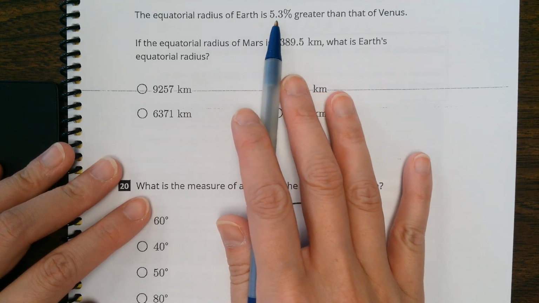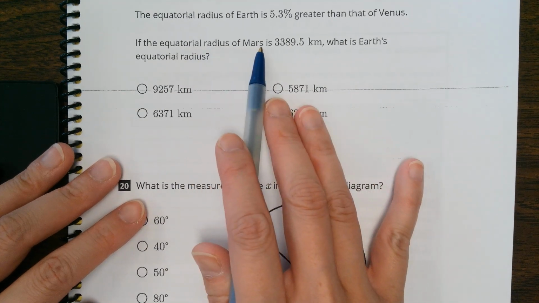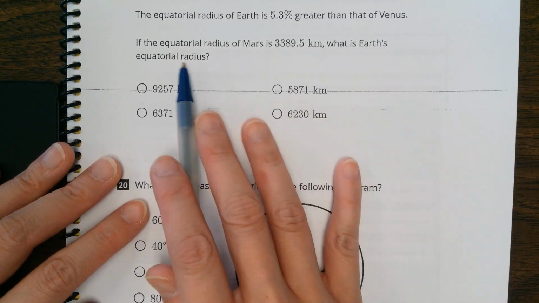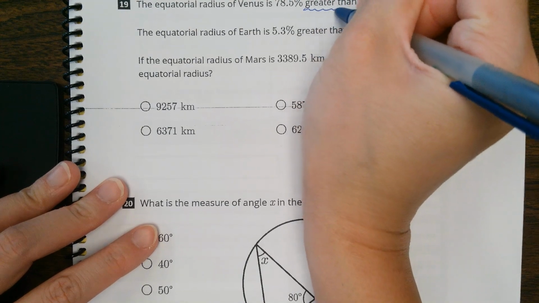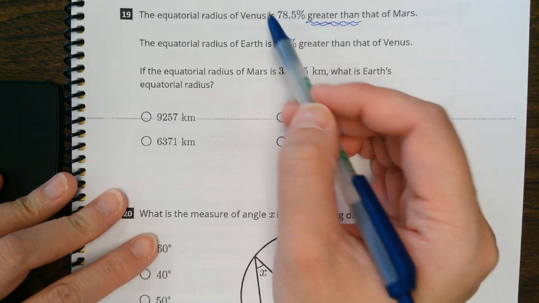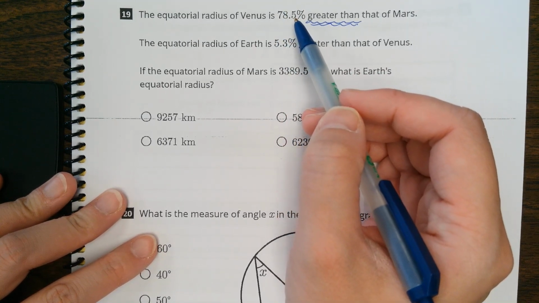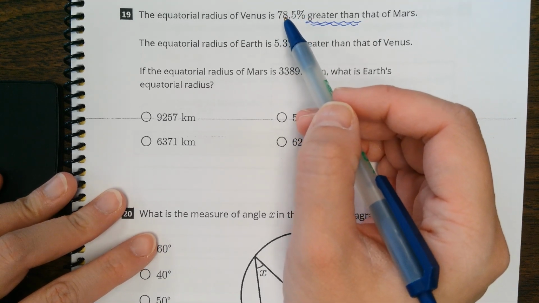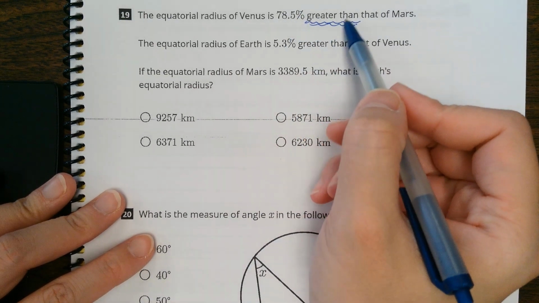So the radius of Earth is 5.3% greater than Venus, and the radius of Mars is this. What is the Earth's radius? Okay, so the fact that it says greater than, I think a lot of you knew to change this to a decimal. Some of you did 0.785, which is great. You know how to change this. But if you times it by 0.785, you're saying it's smaller, but this is saying it's greater.